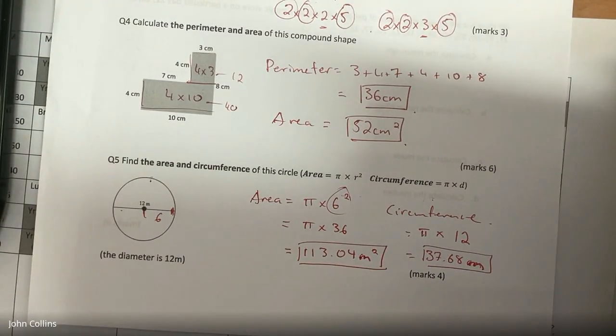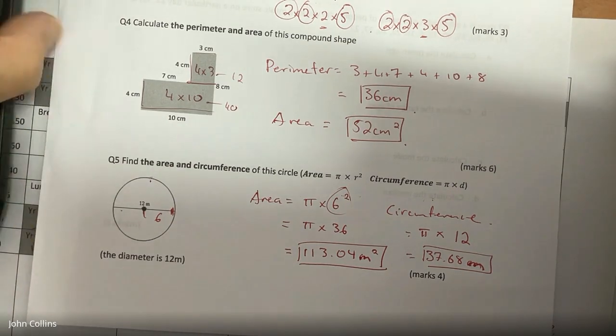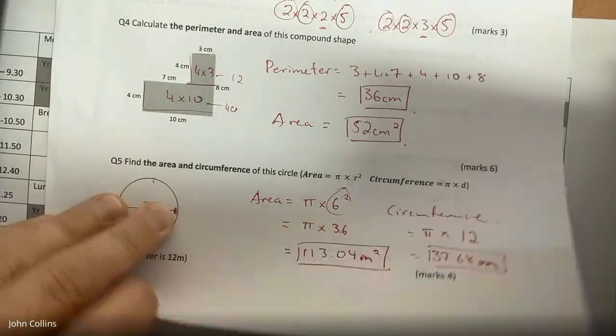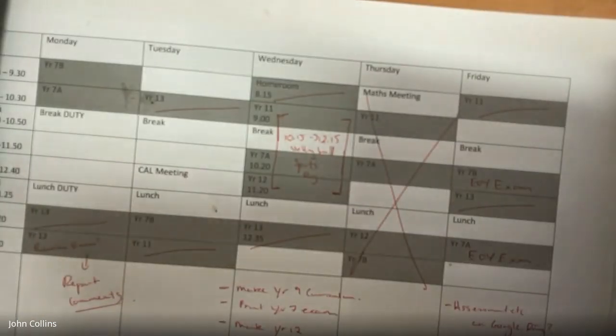I'm not going to mark you down for the wrong unit in this exam. If you know a unit, you still get the points. Yes. Okay.